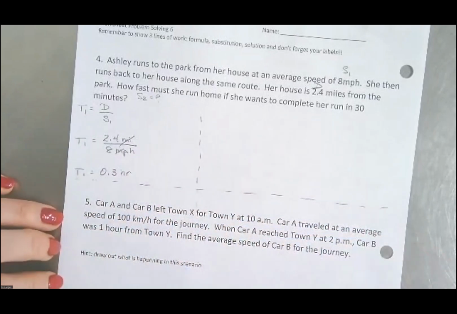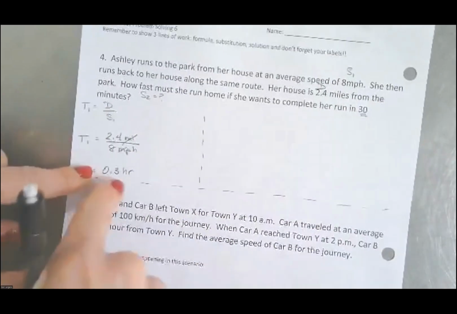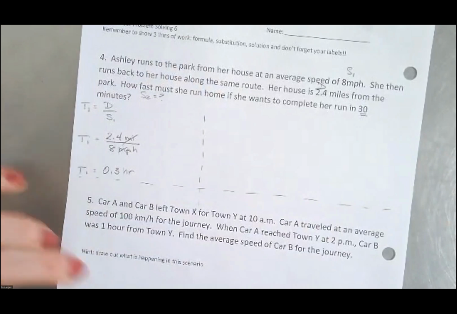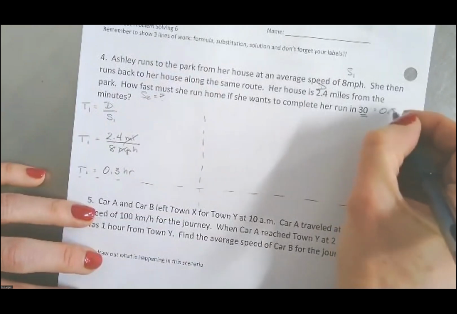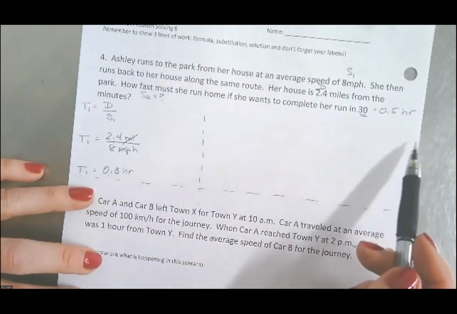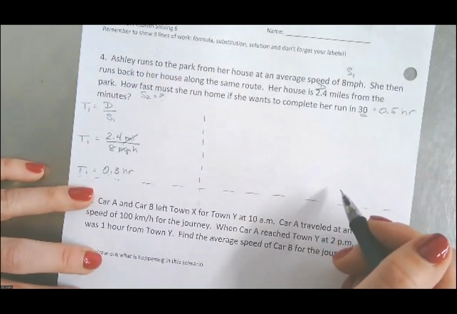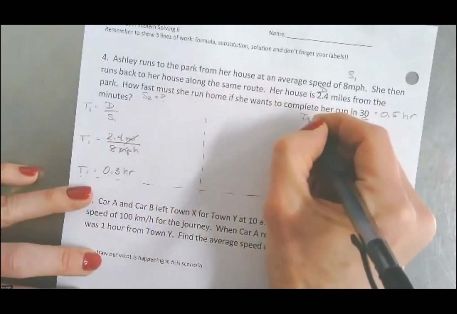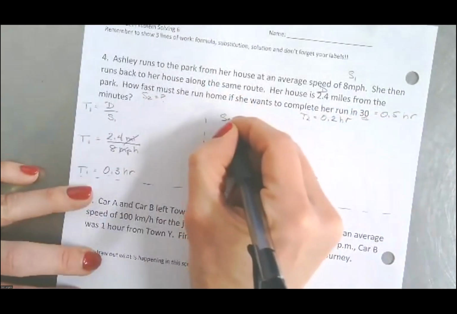Okay. All right. Now, so we know that she takes 0.3 of an hour. She wants to run it in 30 minutes. Let's convert the 30 minutes to a decimal part of an hour, it'll be way easier. So how much of an hour is 30 minutes, guys? Yeah, so let's convert that to 0.5 of an hour. So if she's already taken 0.3 of an hour, how many parts of an hour does she have left? I need you guys focused up here. We should all be taking notes. 0.2. Okay, so our time 2 is 0.2 hours.